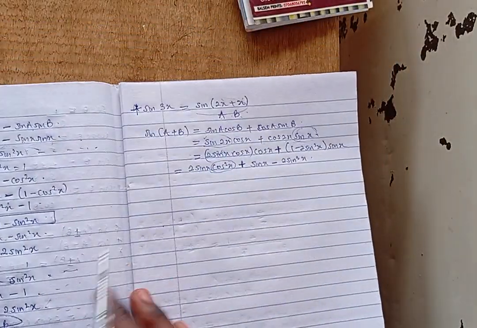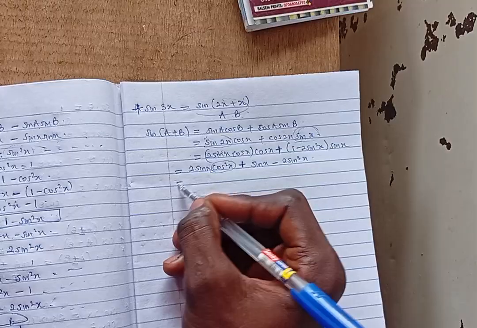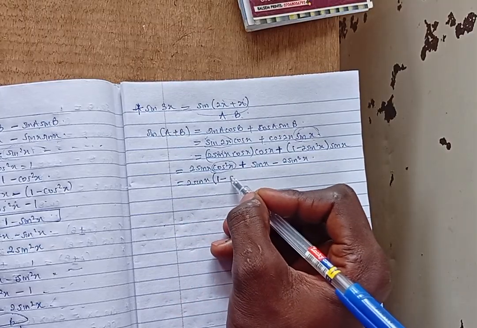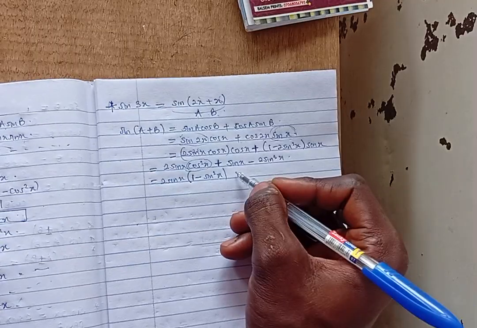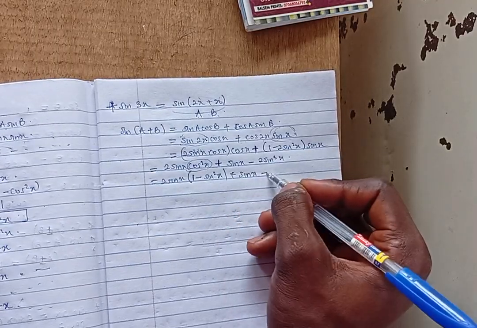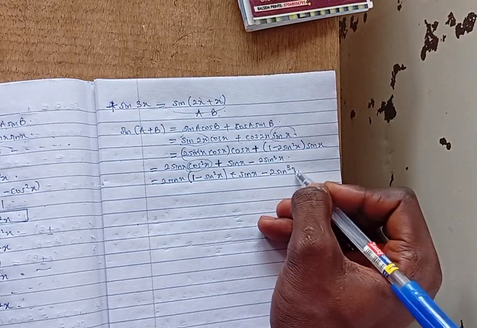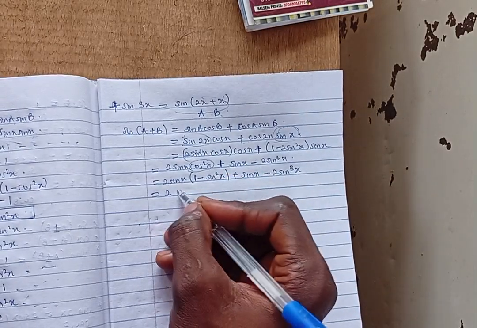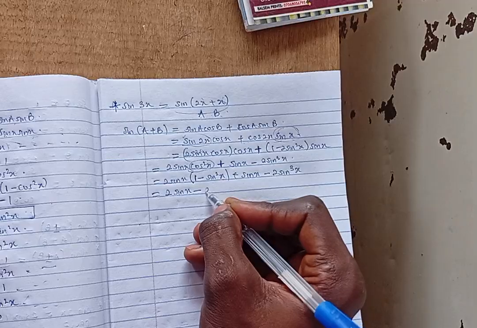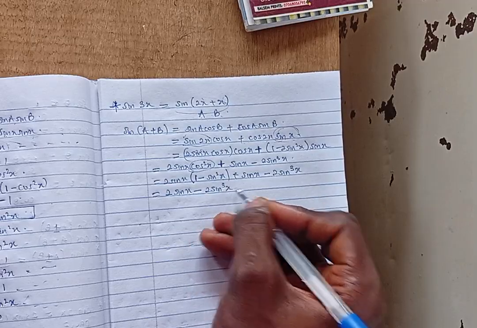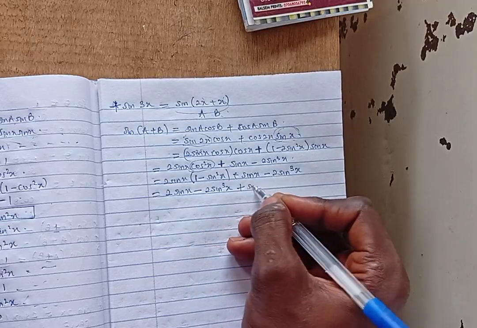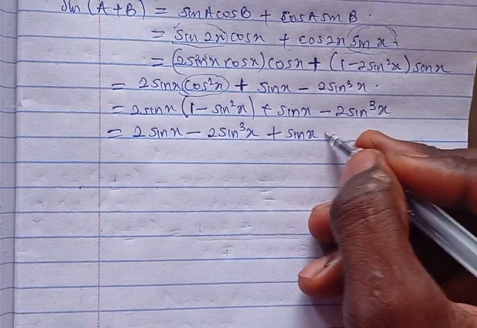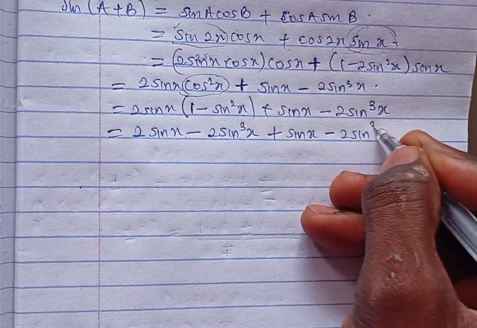So I can now say here that 2 sine x into (1 minus sine square x) plus sine x minus 2 sine cube x. Opening these brackets, you get 2 sine x minus 2 sine cube x plus sine x minus 2 sine cube x.